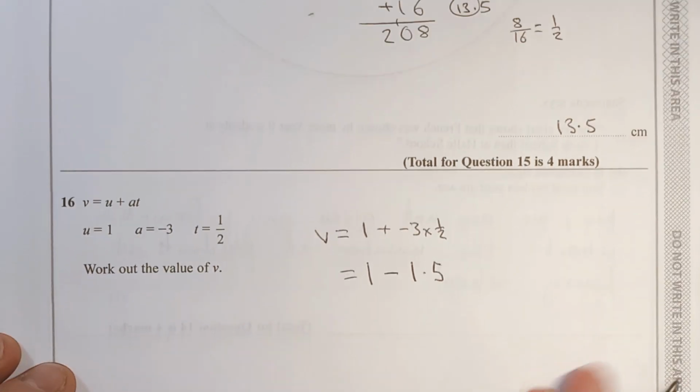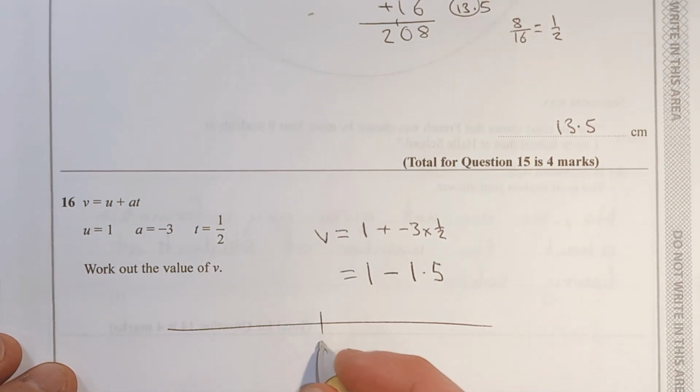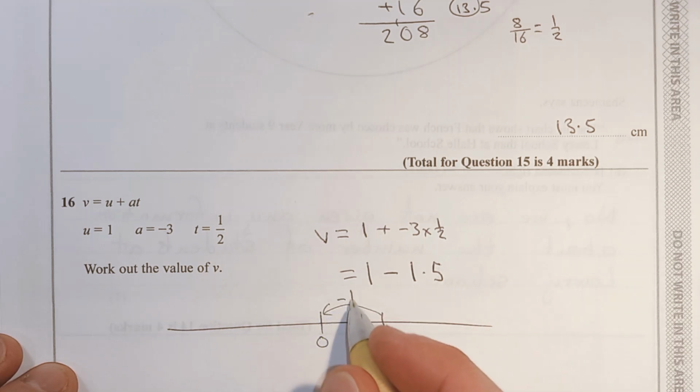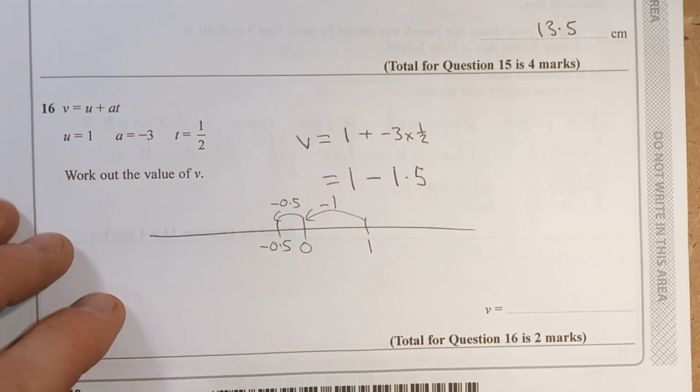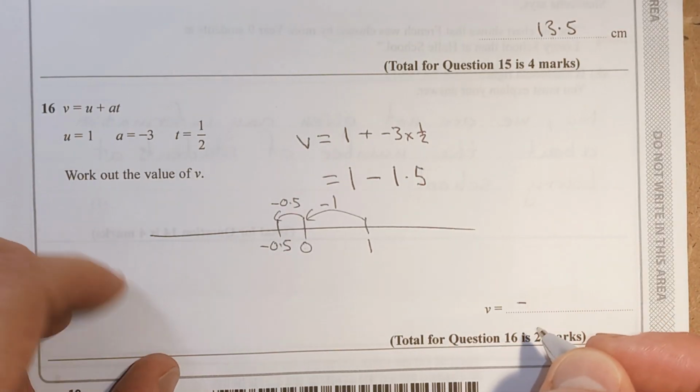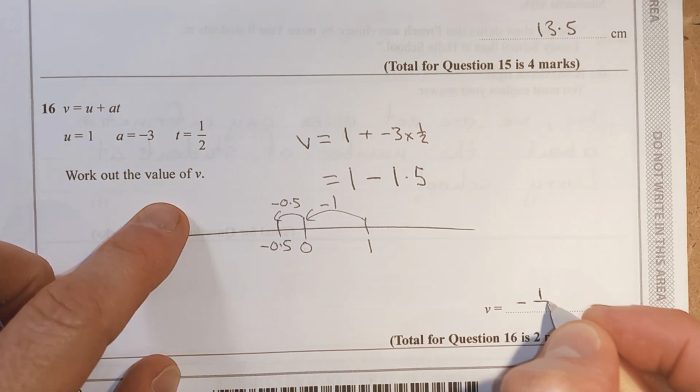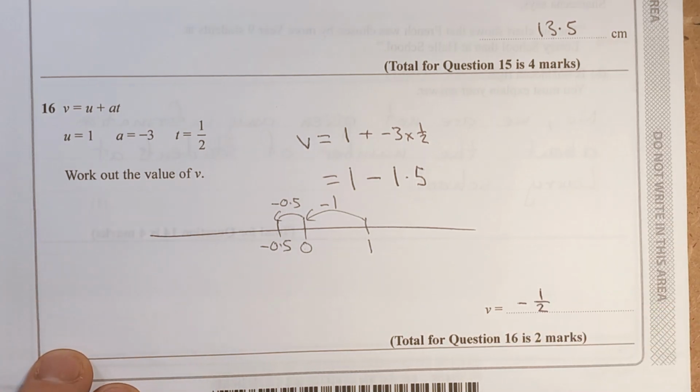Or if you think with a number line, that's 0. If this is 1, and you're trying to take off 1 and a half, well, taking off 1 is going to get you back to 0. Then you've still got a half to take away, which is going to take you to minus a half, or minus 0.5. They've written their values as fractions, so I'm going to keep that as a fraction this time. But it would still be okay if you wrote it as minus 0.5.